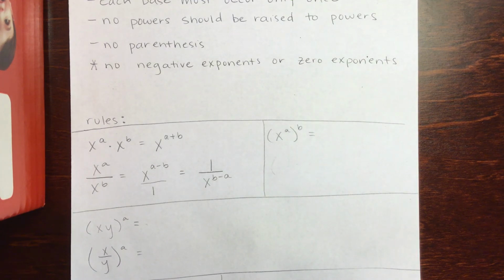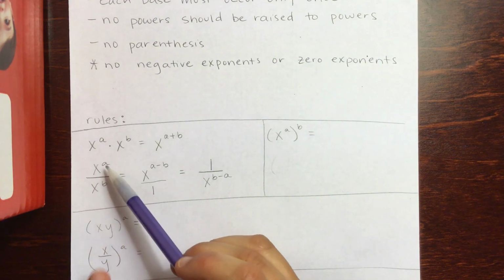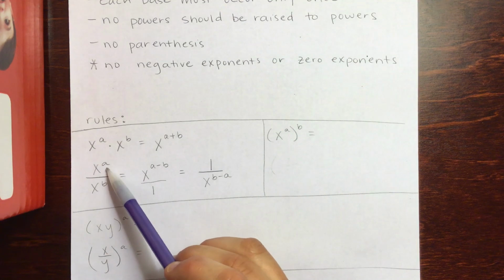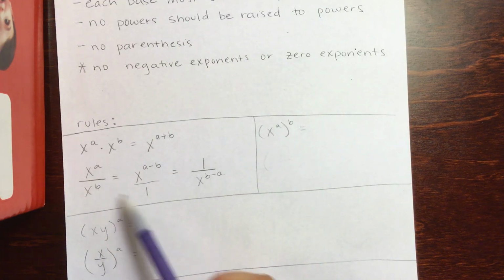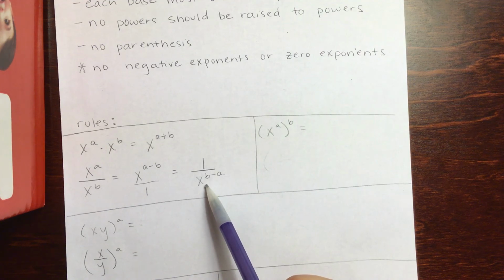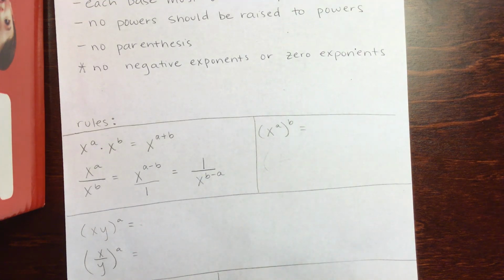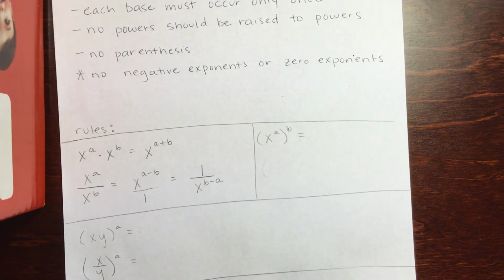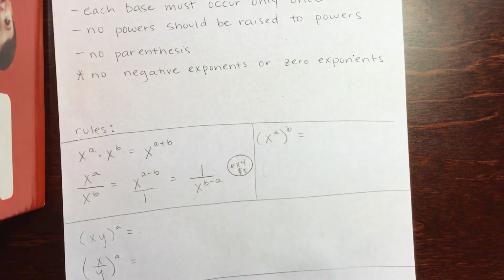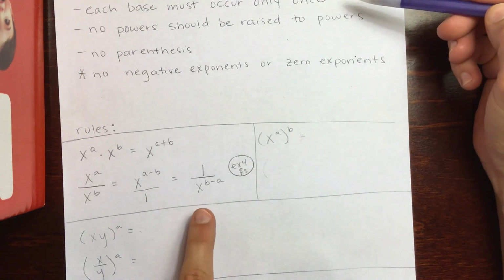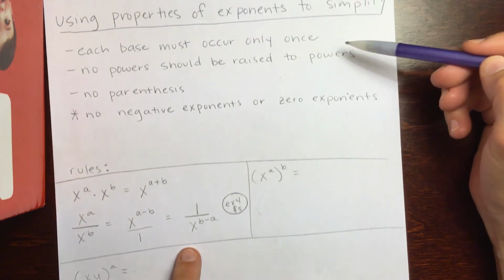So know that if you have a fraction, you can subtract your exponents. It doesn't really matter which one comes first, whether you do a minus b or b minus a. But if you do a minus b, move your x to the top because the a was on top. If you do b minus a, move your x to the bottom because b was on bottom. Hopefully that doesn't overcomplicate it. That'll come up again in examples 4 and 5, so see examples 4 and 5 for a little bit of clarification on this one. Okay, so that's how you get rid of when you have a base that occurs more than one time.